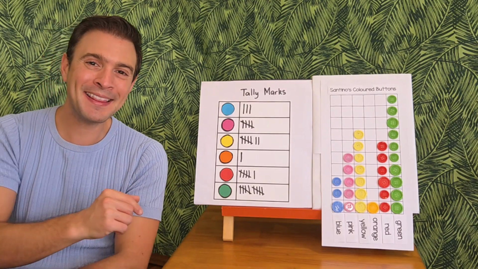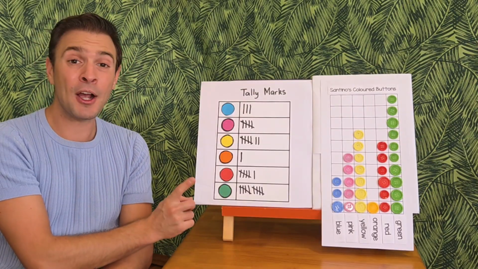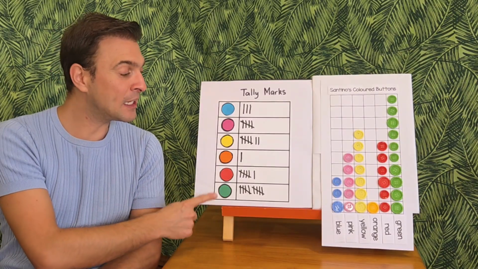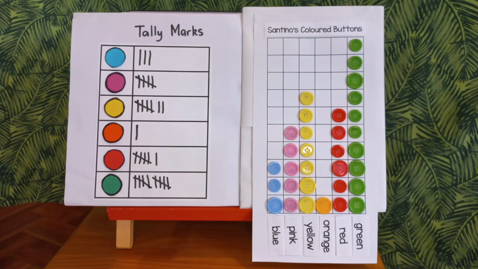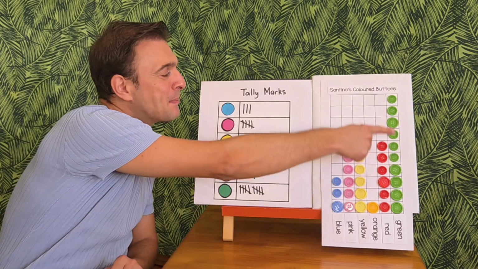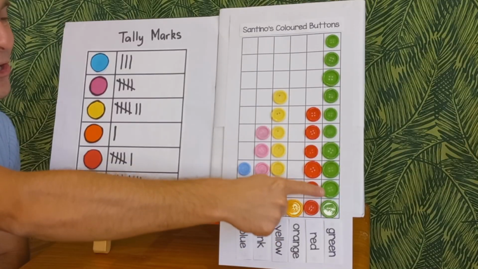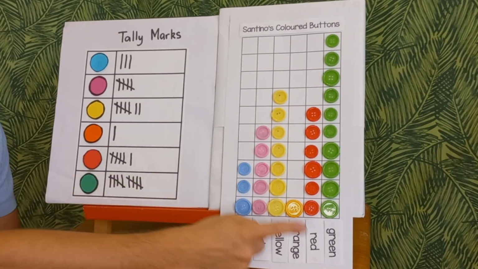I wonder what you've been thinking while you've been comparing. Now, tally marks can be a great way to collect information, but were the tallies the clearer way to show the information? If I ask you which colour has the most, which way would help you see this the fastest? This display gives us the information straight away because we can see this long line of green buttons. So it's very clear which line has the most.